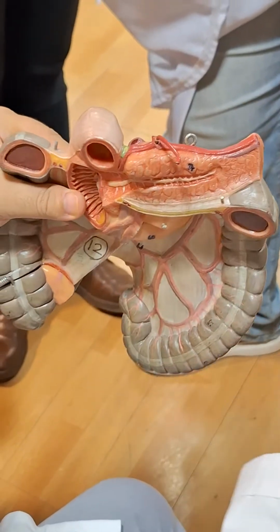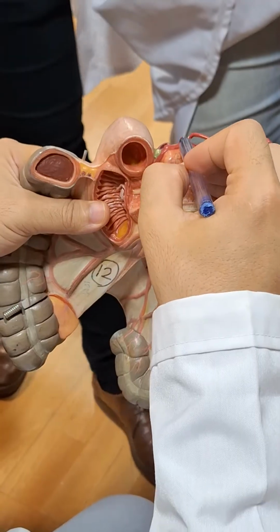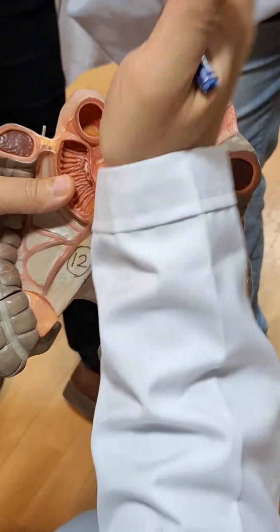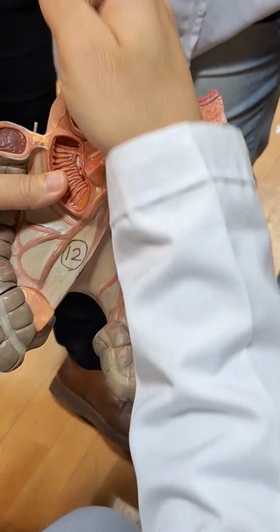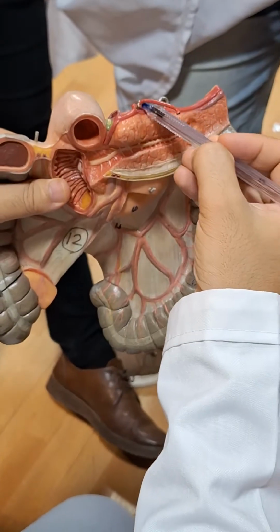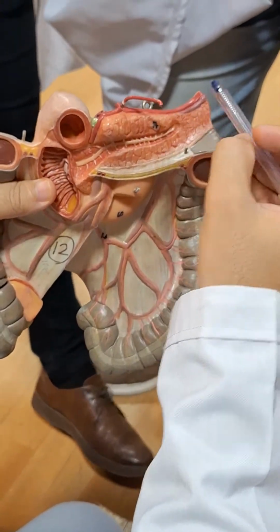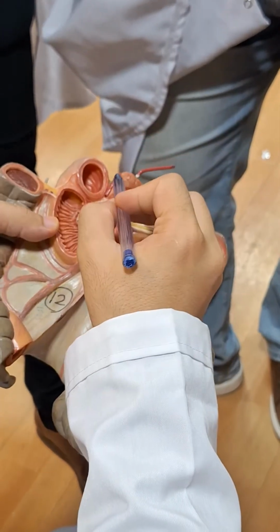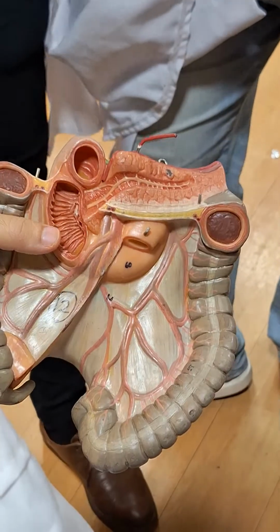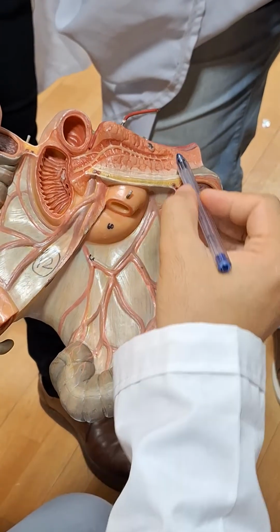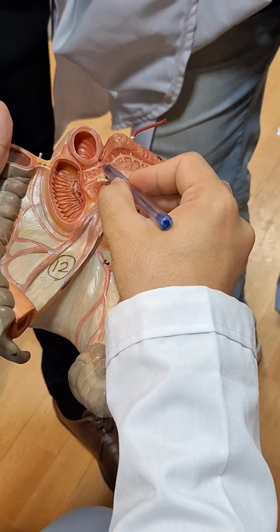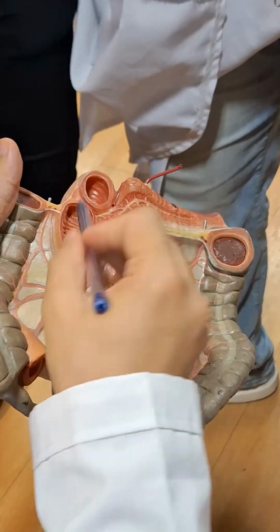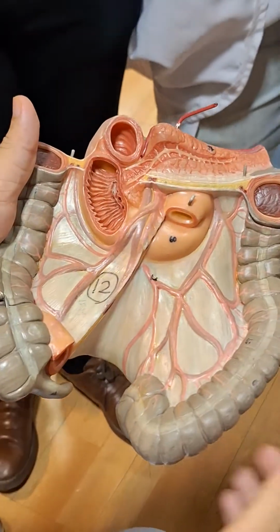This is celiac trunk. This artery which travels superiorly is the left gastric. This is splenic. This is common hepatic. This is gastroduodenal. Yes. This is main pancreatic duct, accessory pancreatic duct.